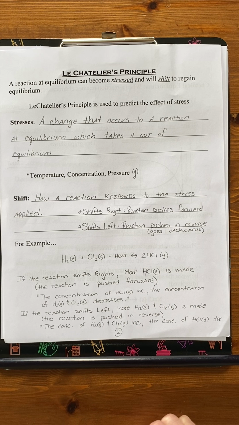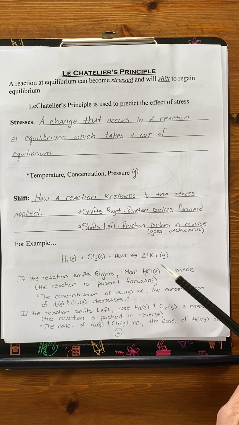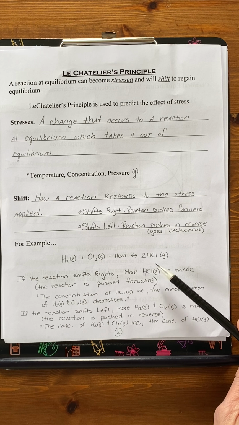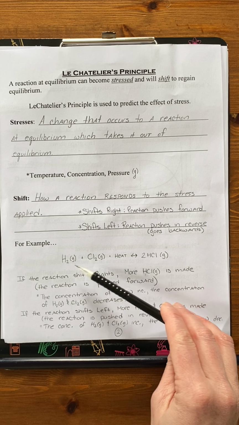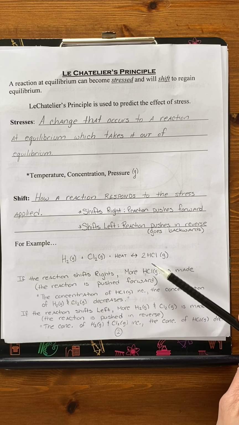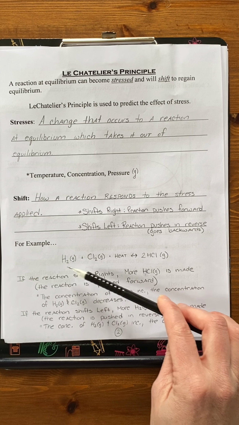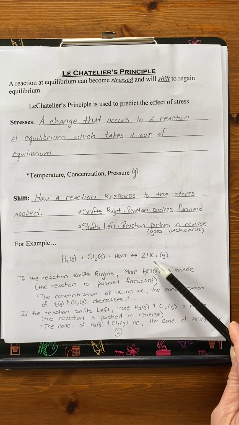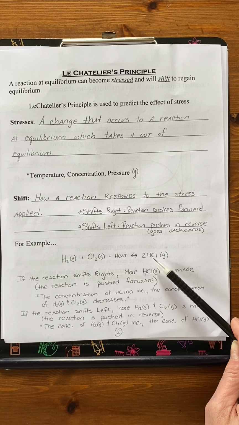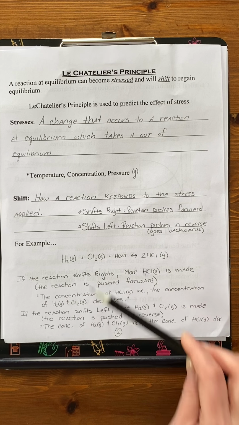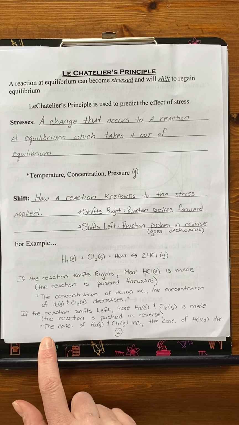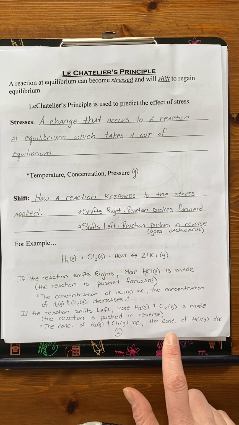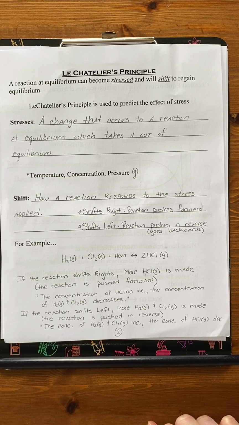Then just the opposite. Let's say we do something to this reaction and force it to go in reverse. Okay, we add a stress and the reaction shifts to the left. Well, if that happens, that means I will be making more hydrogen and chlorine, and I will be decreasing the amount of HCl in that reaction because it'll be breaking down. It'll be going in reverse. So again, the concentration of H2 and Cl2 increases, the concentration of HCl decreases.